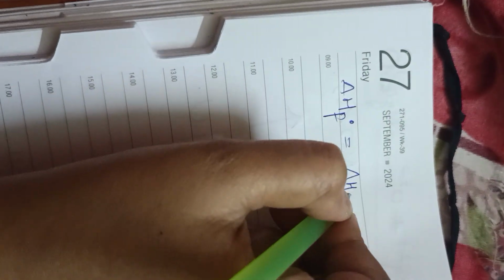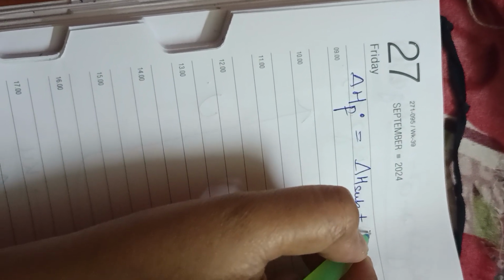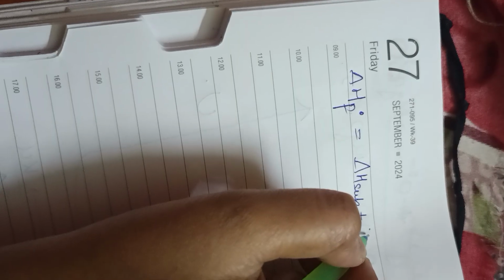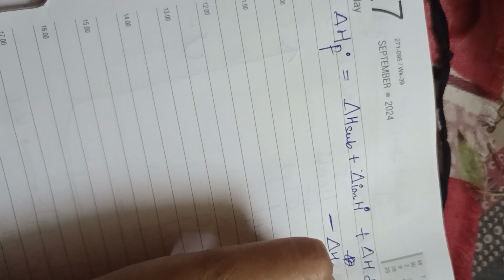You can write delta HF, the heat of formation. Remember all the steps which you did. First you did delta H sublimation, so it will be there. Then ionization potential, delta H naught ionization. Then you did delta H dissociation. Then electron affinity is minus, so minus delta H electron affinity.